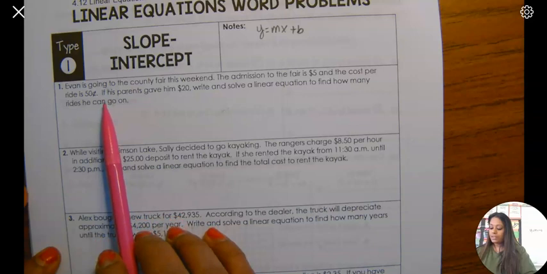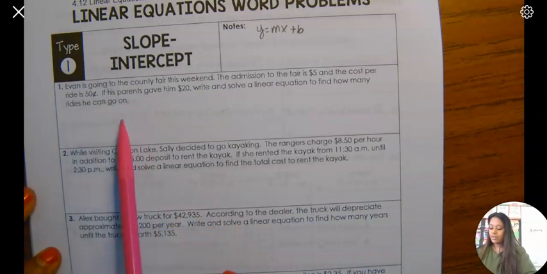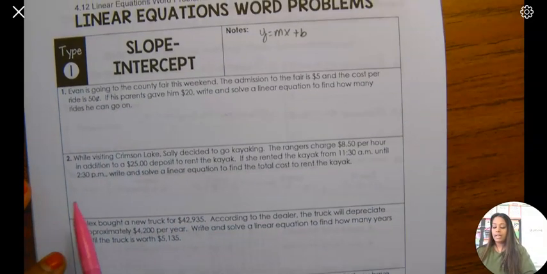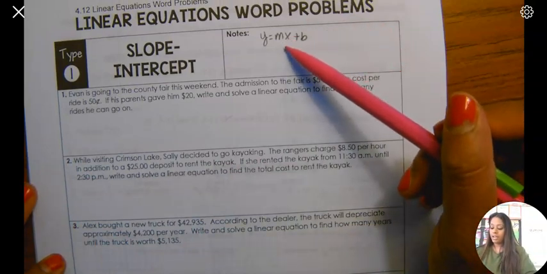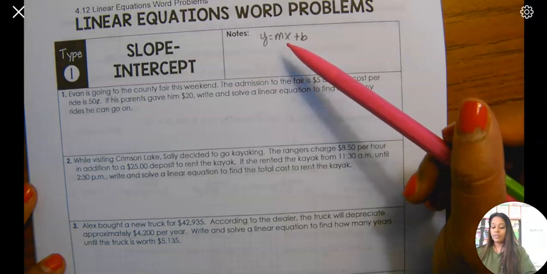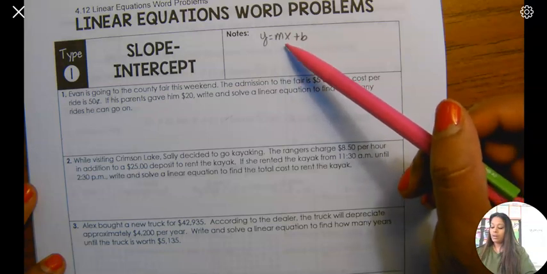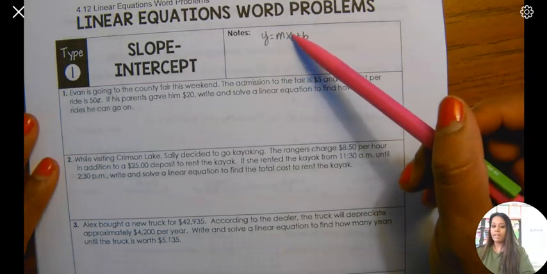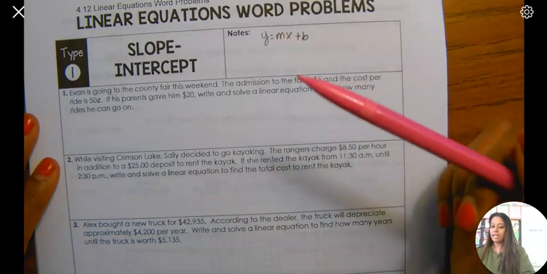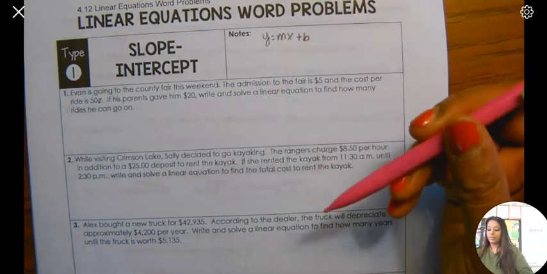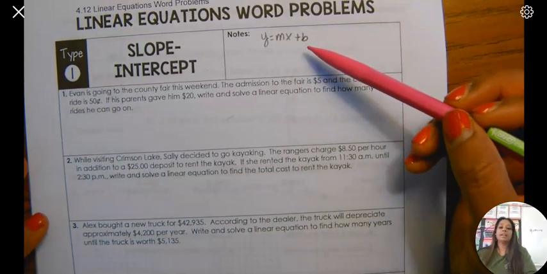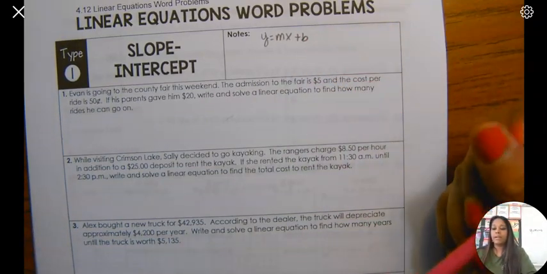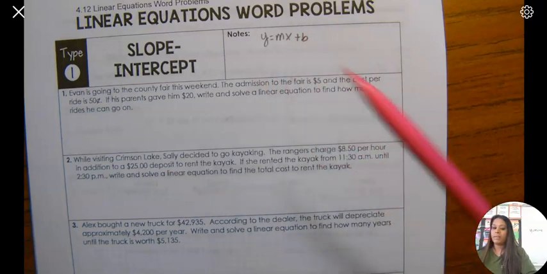What I want to do first is just read through the word problem and try to pick out what is making my equation move, meaning depending on what number I might keep multiplying the x. So that's going to end up being the slope. And then the starting point, usually this is like a flat fee that you have to pay and things like that. So that's going to be the y-intercept.